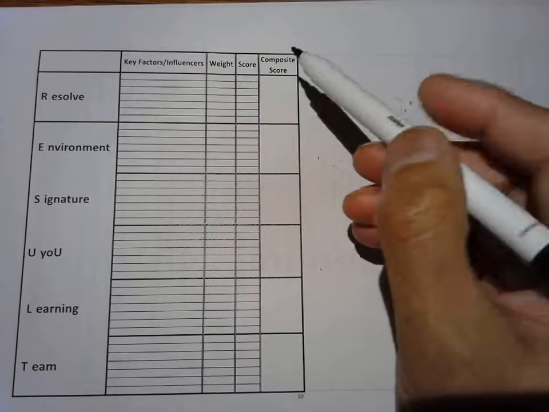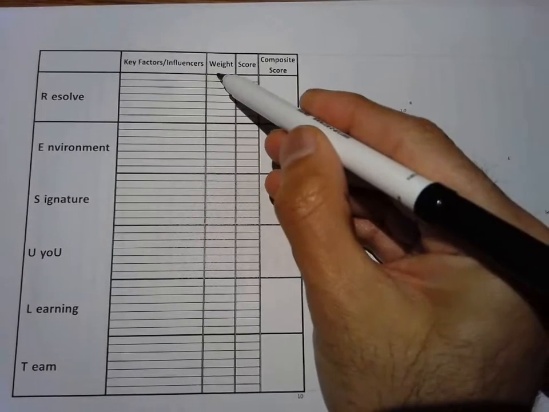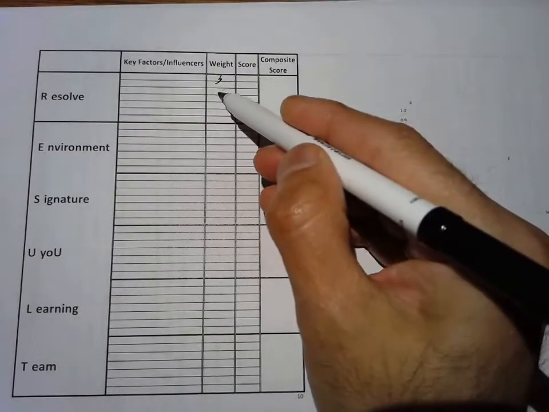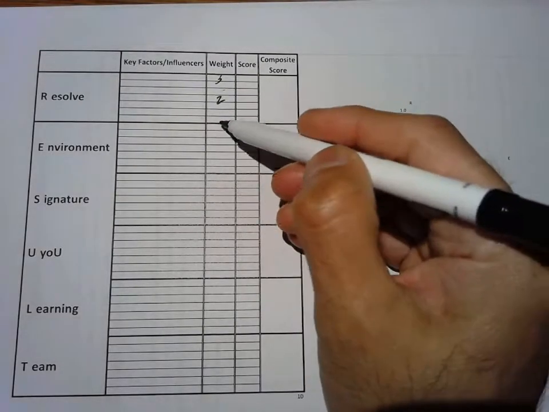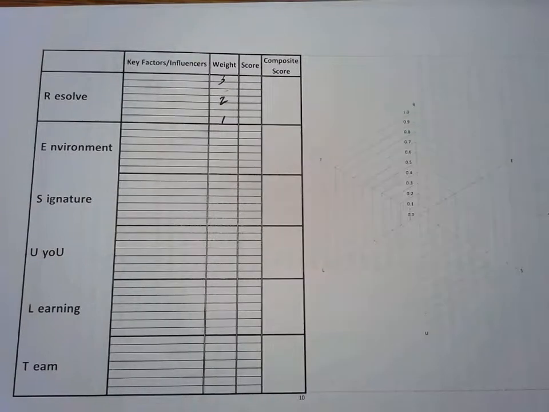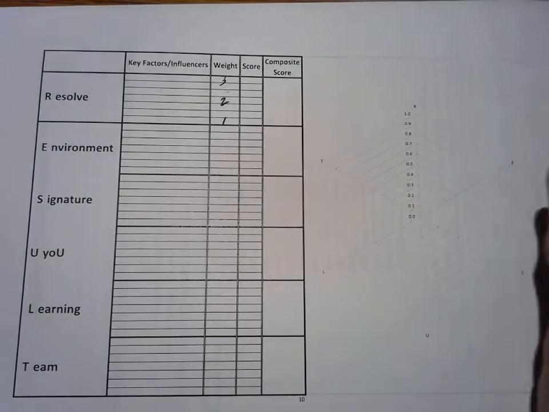So, let's say I put a weight of 3 for this one, and a weight of 2 for that, and a weight of 1. So, for example, you could just have them as low, medium, high, and you could give a score of 3 for a high, a score of 2 for medium, and a score of 1 for a low. Or you could have a 1 to 5 scale or 1 to 10 scale, whatever you want.